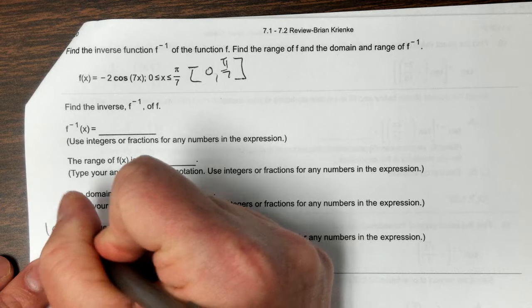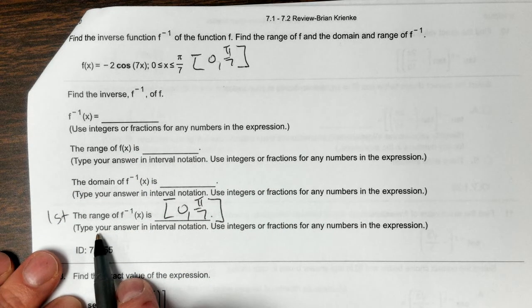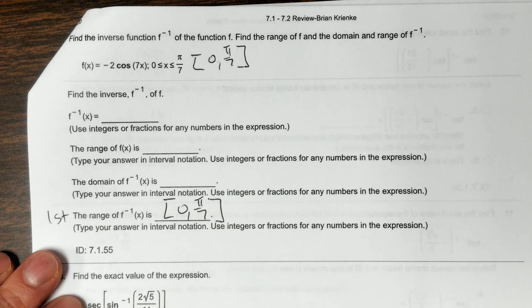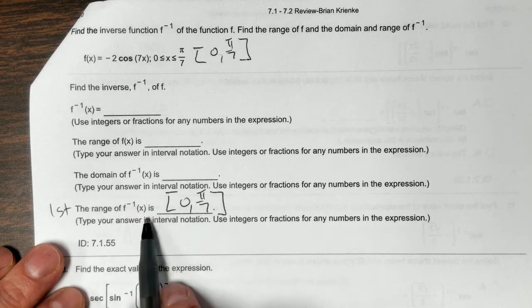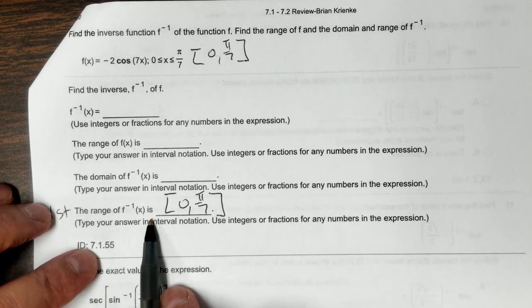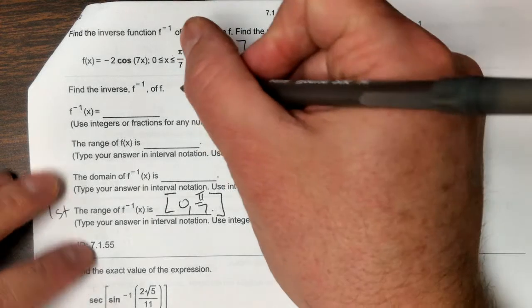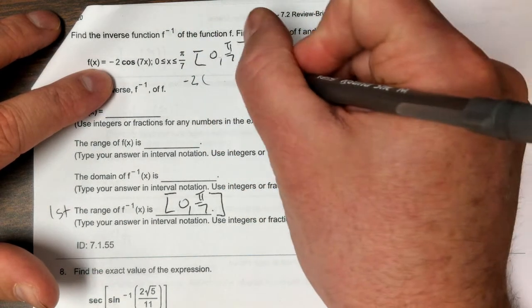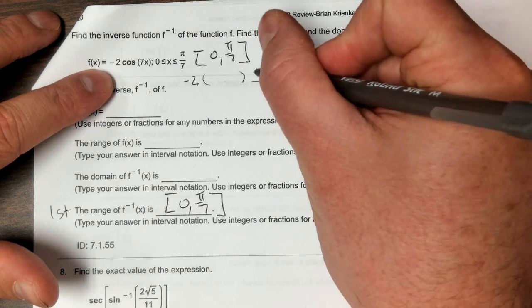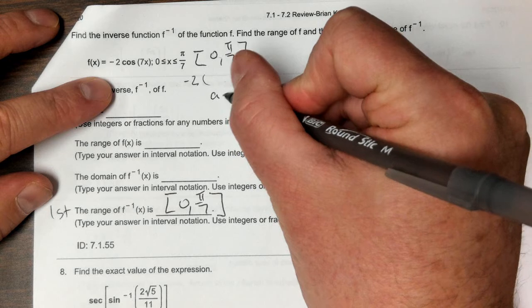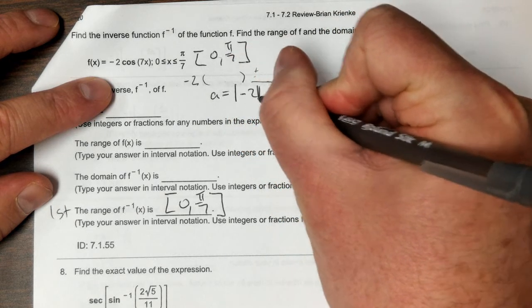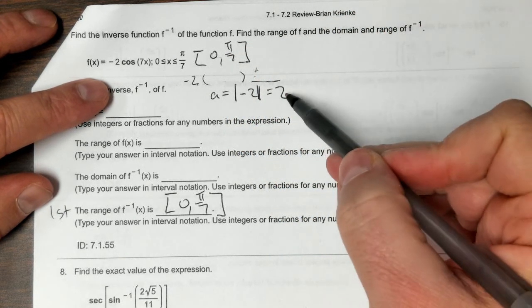So I'm going to say do this first. So that's 0, pi over 7. Before I even get the inverse, I know the range of the inverse. Okay? And then also, this is a -2 of something, and there's no plus or minus anything. And so that means our amplitude would be the absolute value of -2, which is +2.